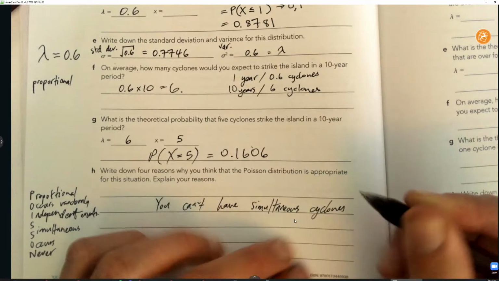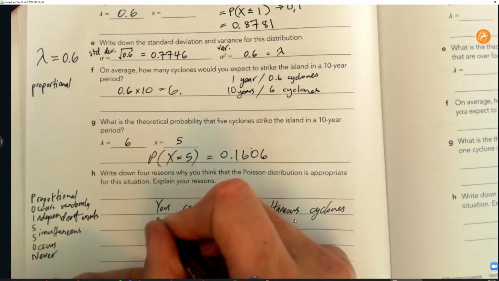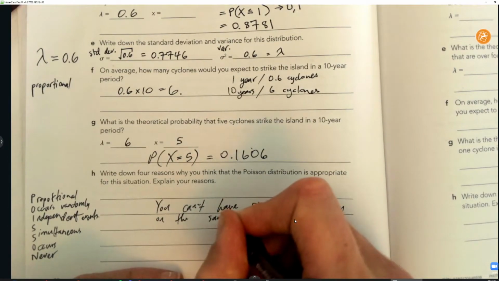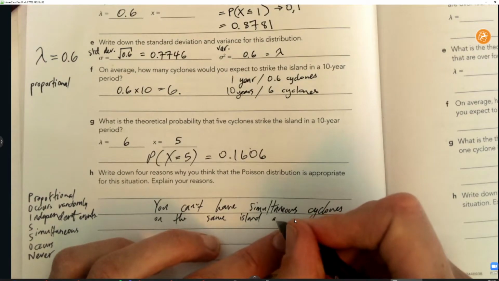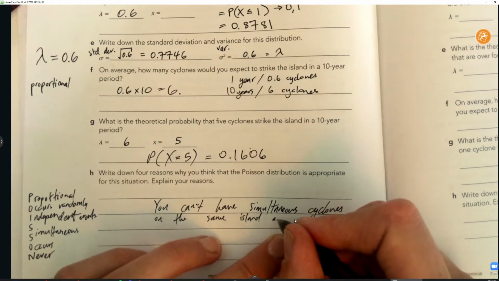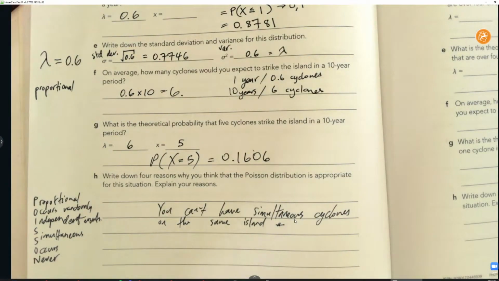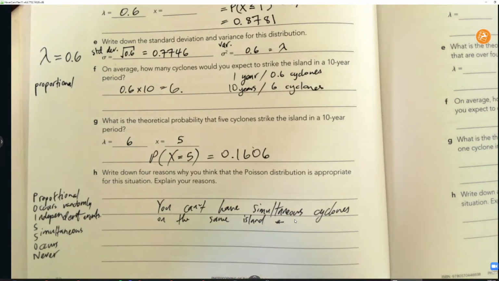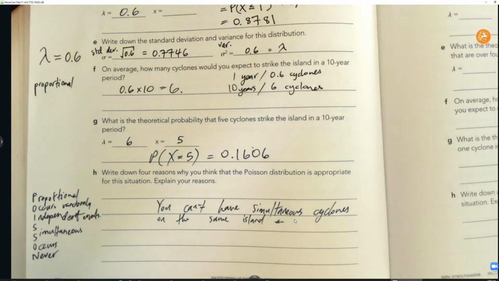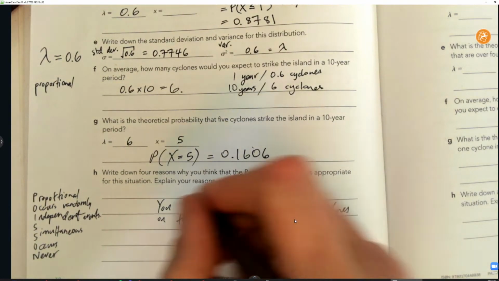It's on an island, eh? It's probably not even true. I'm imagining that cyclones sort of join forces. Okay. Occurs randomly, so that's pretty good. We've used this idea of them being proportional.